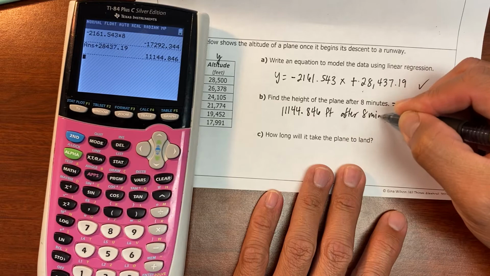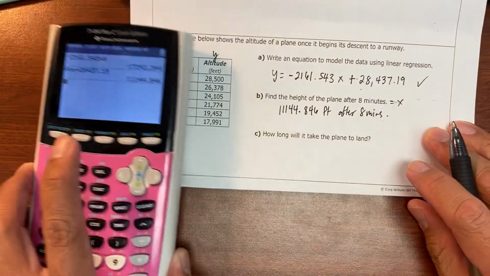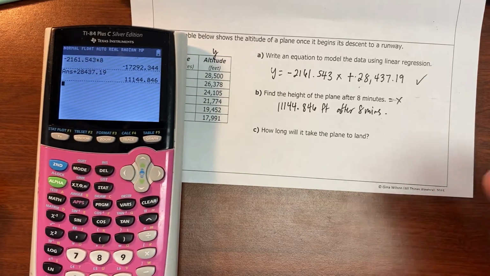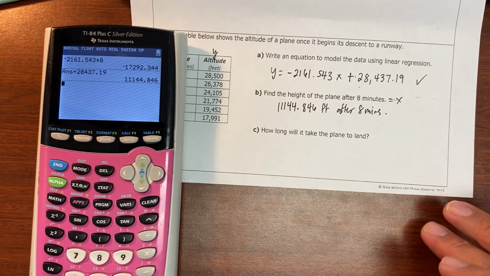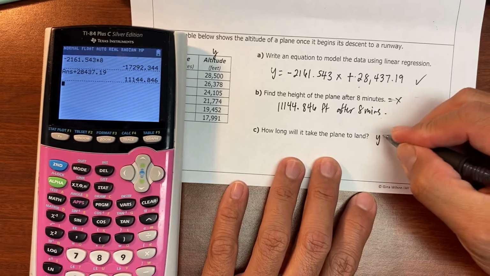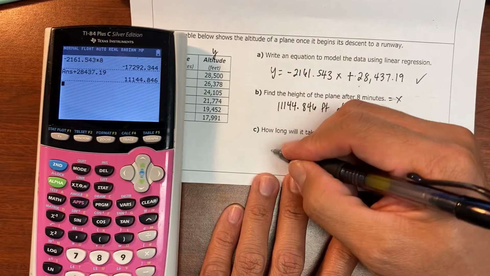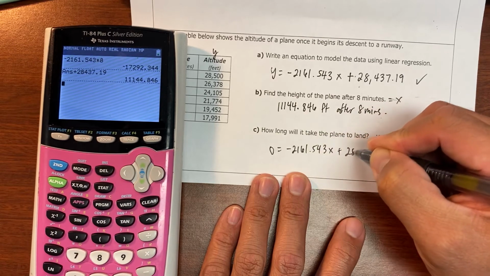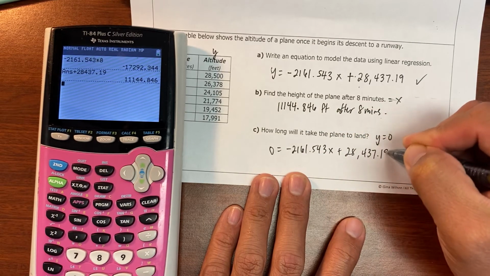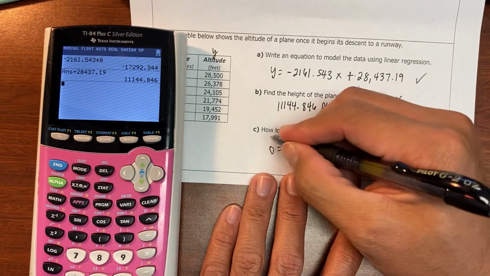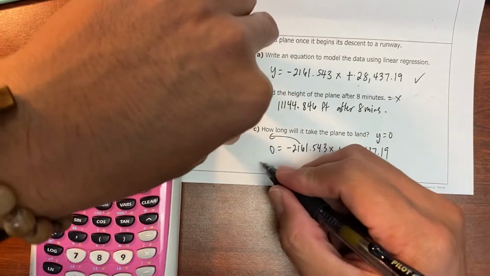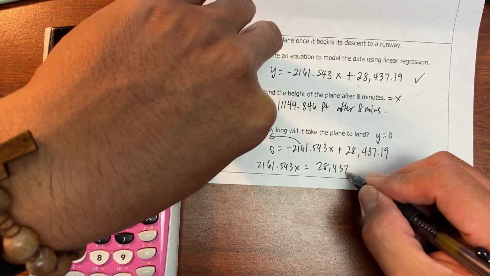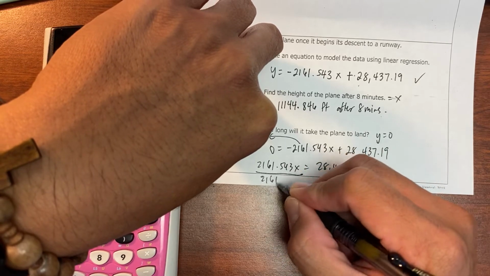after 8 minutes. And how long will it take the plane to land? That means by that time, the value of your height, the altitude, will be y equals 0. So I'm going to make y 0 here. 0 is equal to negative 2161.543x plus 28,437.19. I'm going to solve for x. So I'm going to move this one to the left, and then divide. 2161.543x is equal to 28,437.19. Divide them all.